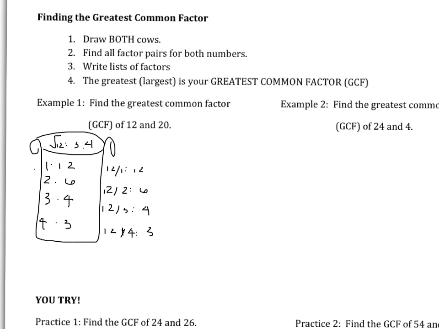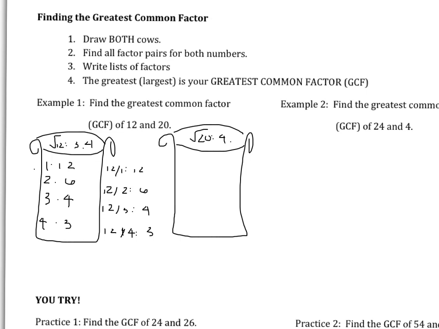Alright, I'm going to draw my cow for 20. So the square root of 20 is 4.4, so I know I need to go up to 5. So 1, 2, 3, 4, 5.